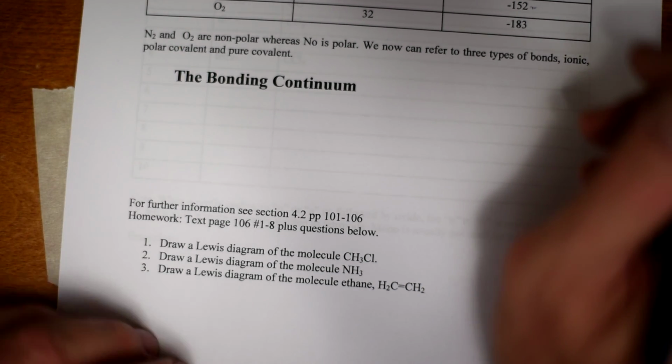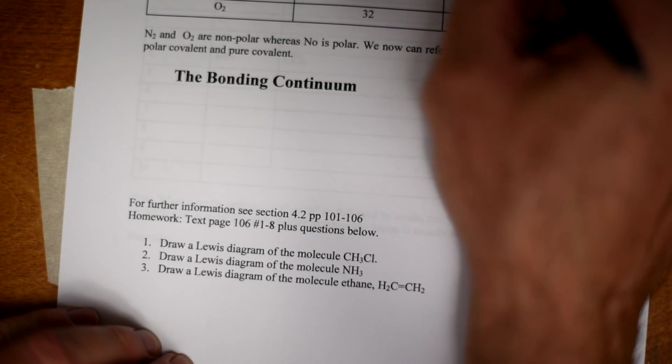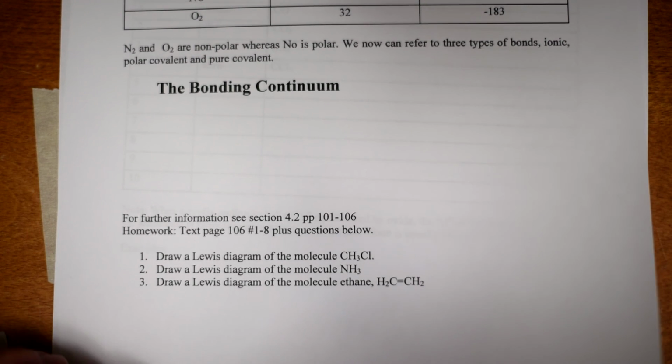Okay. Anyway, I think that's as far as we're going to go with our dipole. Okay, and we'll stop there.